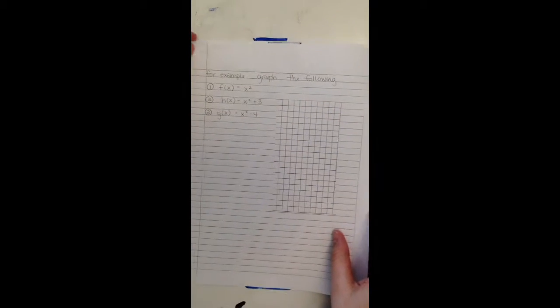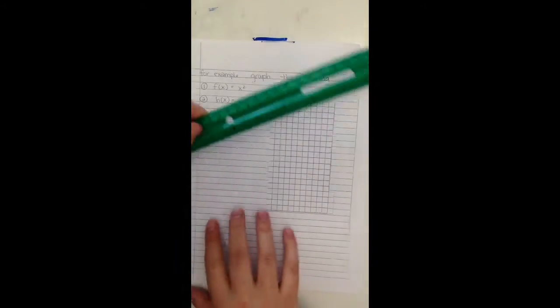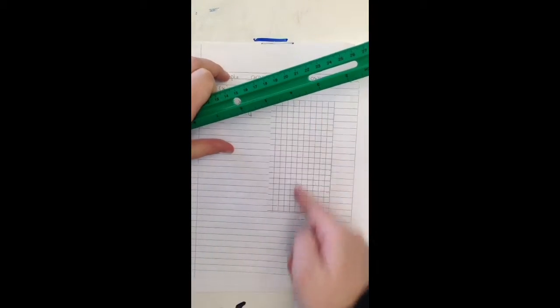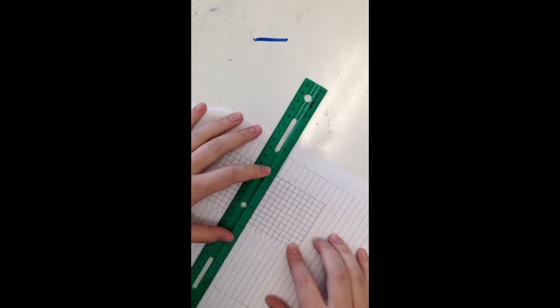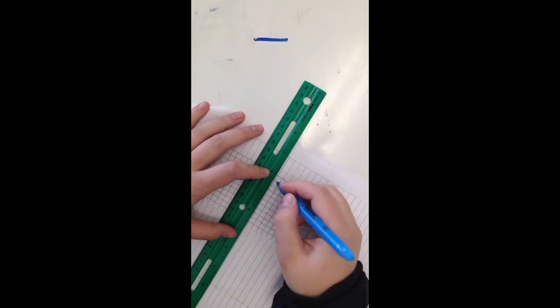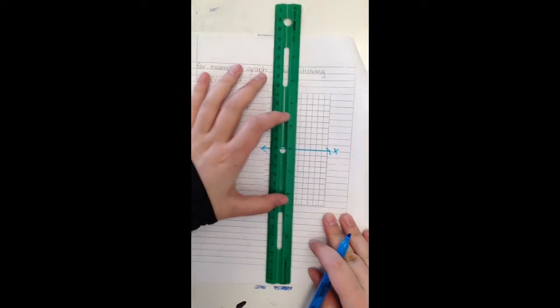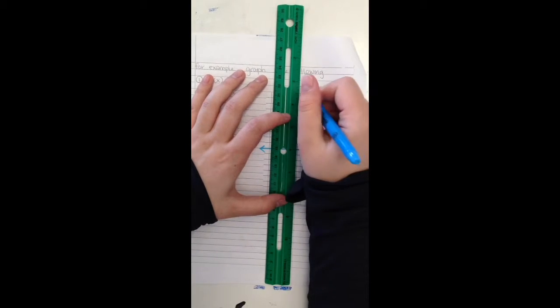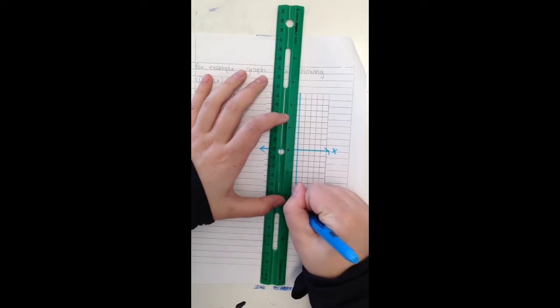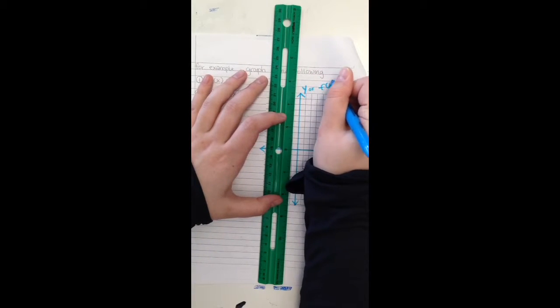So let's try a few of those examples. First thing we're going to do is graph the parent function. So I'm going to go ahead and draw my axes. I'm just going to draw them in the middle of everything. So I'm going to draw one right down the middle for my x-axis, and right down the middle for my y-axis, or f of x.